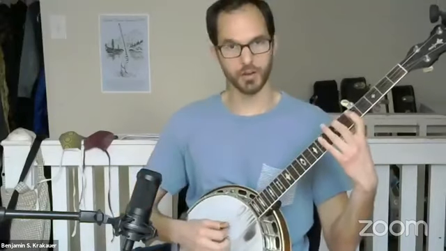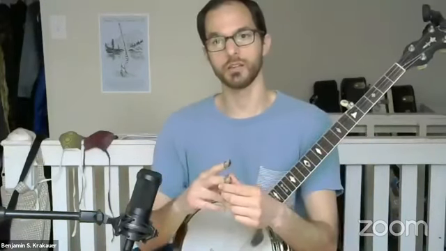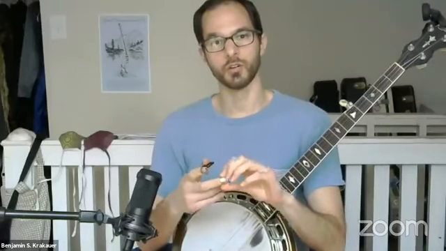As far as the right hand technique, the basics of it are thumb on down beats, index on up beats. So like thumb, index, thumb, index, thumb, index, thumb. But one thing I do a lot of is substitute the middle finger for either thumb or index.